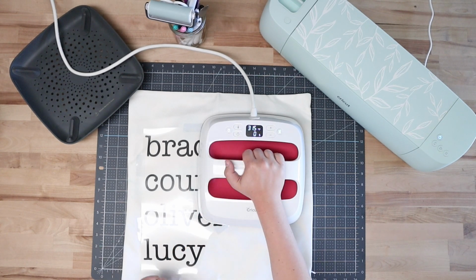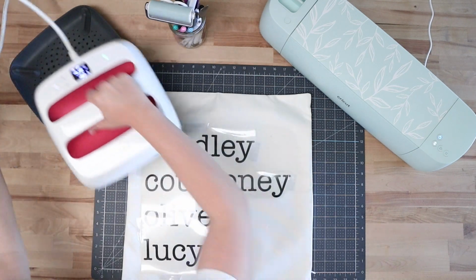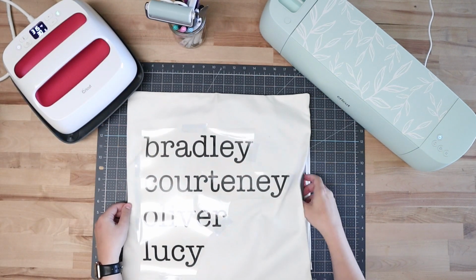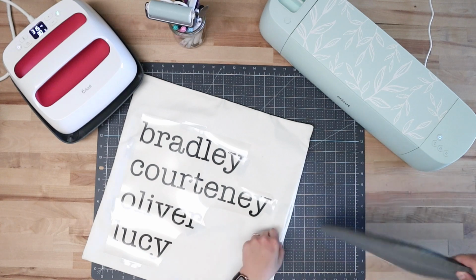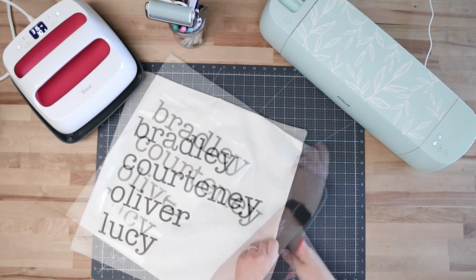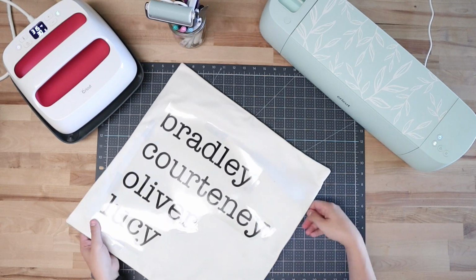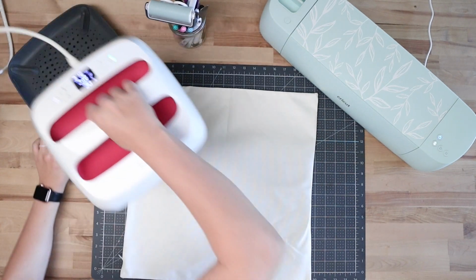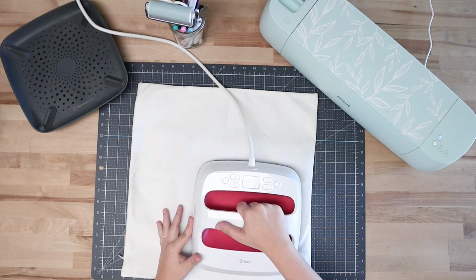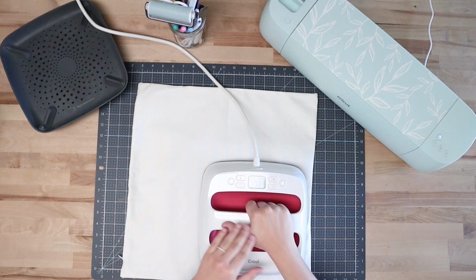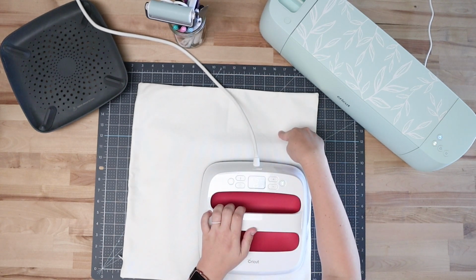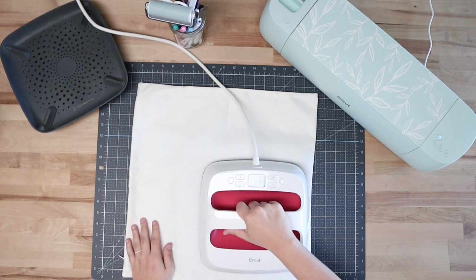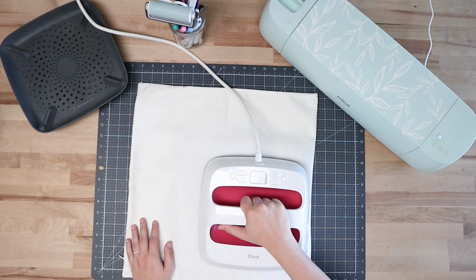And then the last thing that we are going to do is press the back of the pillowcase. So I'm going to just take out my EasyPress mat and flip it over. And again, I'll just start in the bottom left-hand corner, flip your whole pillowcase, and then we will just go section by section. So I'll start in the bottom here and then go up here and then move off to the side. And you only need to go for 15 seconds on the back.